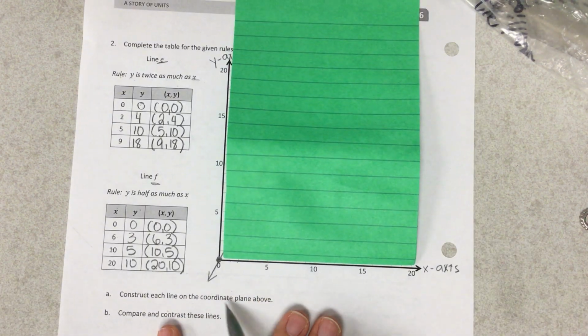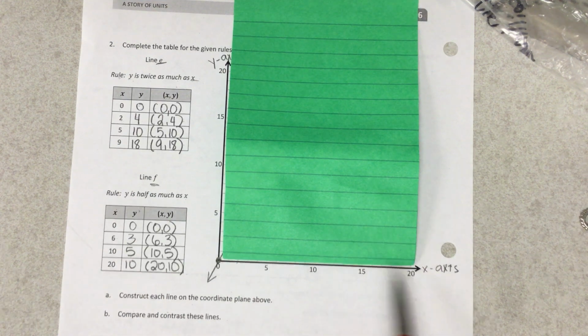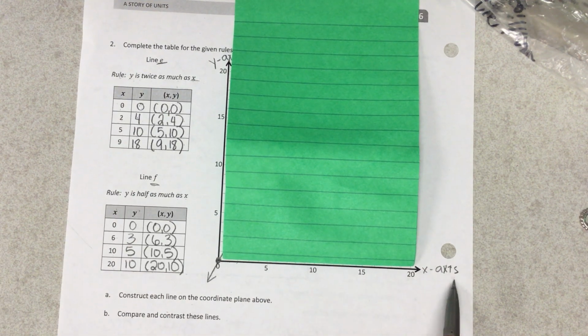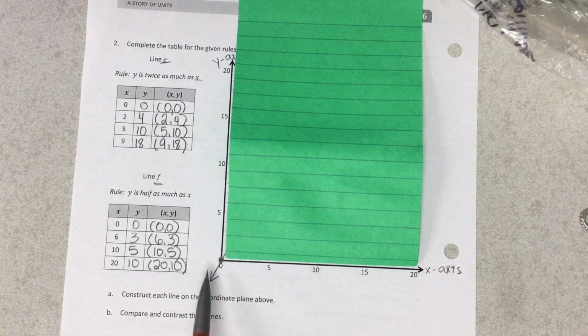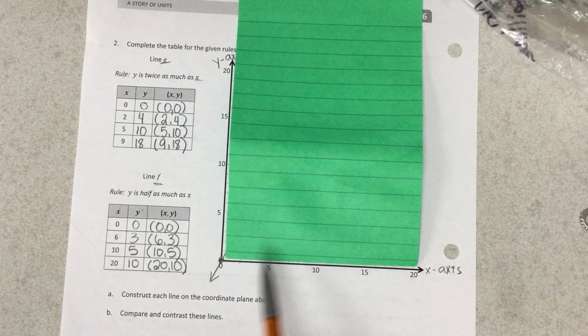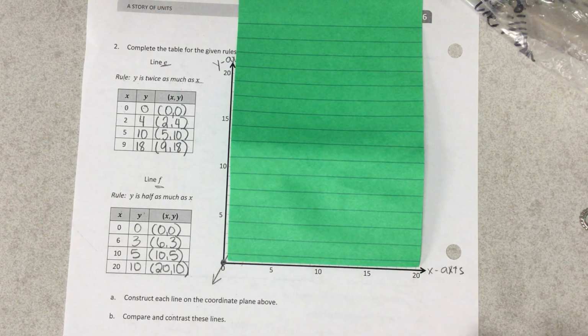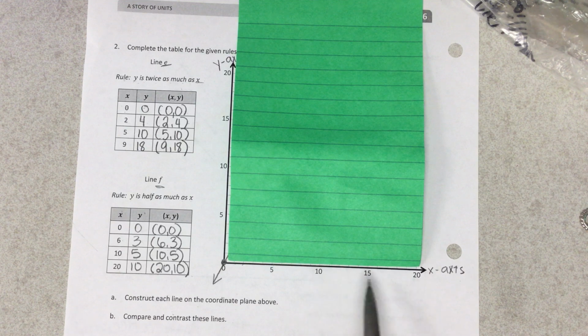So when I come over here, it wants me to construct the line on the coordinate plane above. I've already labeled my x-axis and my y-axis, because remember my x is my run, and my y is my jump, or I go over then up, all right? It looks exactly like the one from yesterday, going 5, 10, 15, 20. I know that each of these marks in between is 1. So if you want to, go ahead and label them to make it easy. If not, when you go to do your ordered pair, you can just count, find it, and then trace it up.